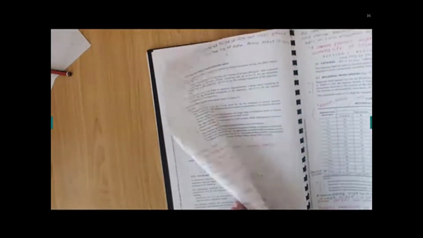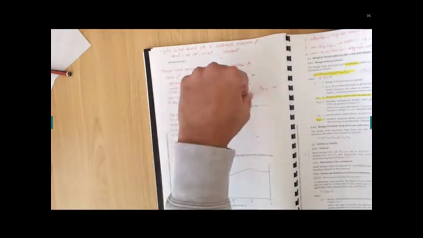Figure 2.2, where is it? Theta equal to 0 here. Either wind is coming from here or wind is coming from here. Right? In our case theta equal to 0 because wind is coming from here. You might say theta equal to 180. What are you talking about? Because 0 and 180 are considered as one axis.